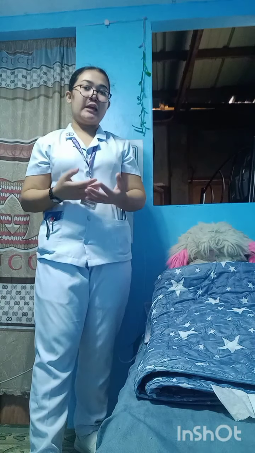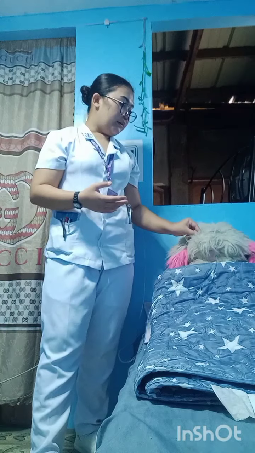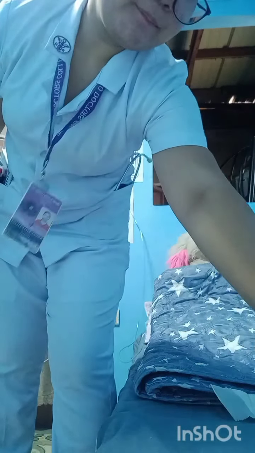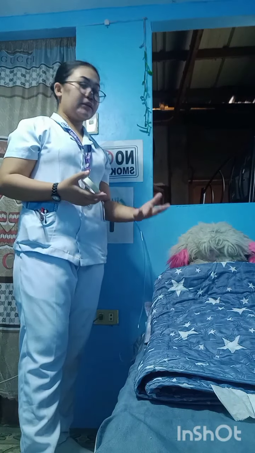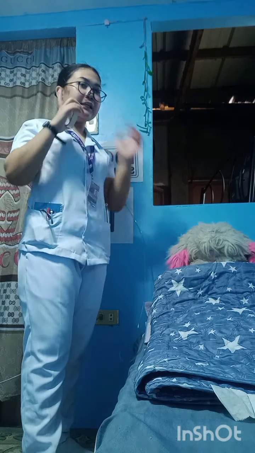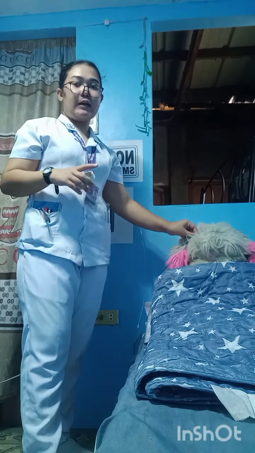And after that, if the cannula will not stay in place, we're going to tape the side of the face of our patient so that it will not move. But sa mga patient naman, mostly kapag totoong patient natin, hindi talaga mag-move yung cannula sa cheek ng ating patient.